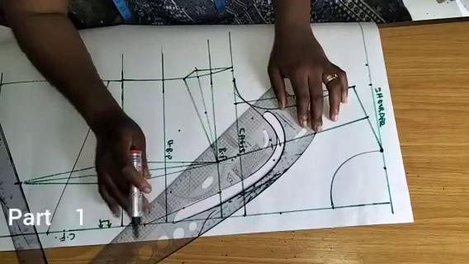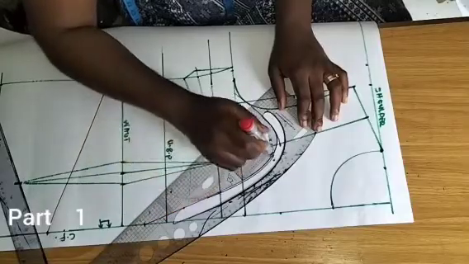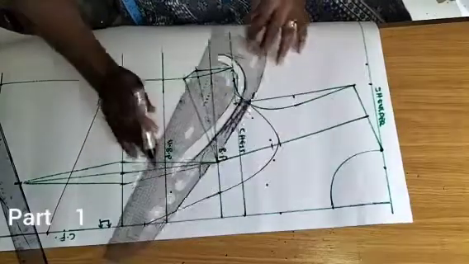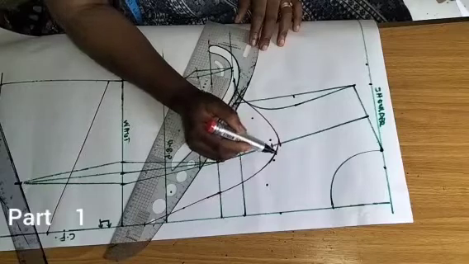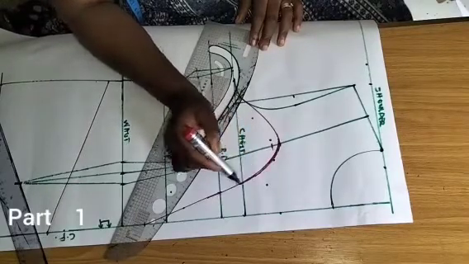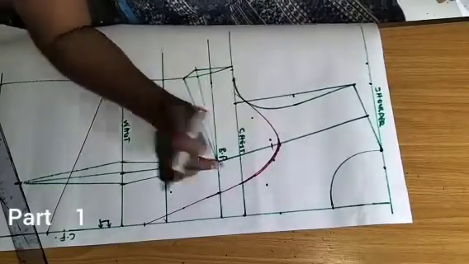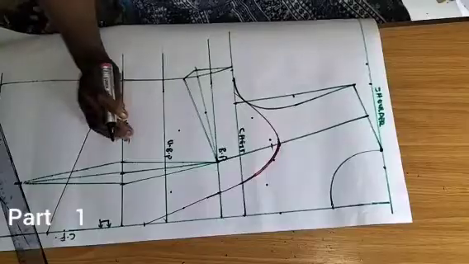So if the big part does not work for you, you can still use the small part. You can even freehand it, provided you get exactly what you are looking for at that point. So you can even do a little freehand. So that is how we got the neckline right now.